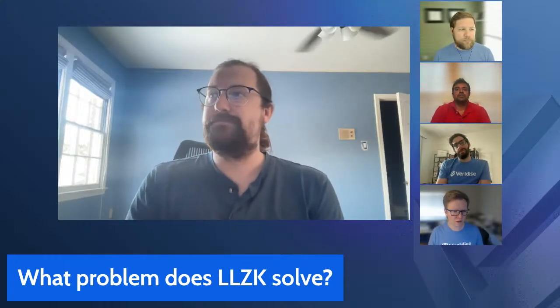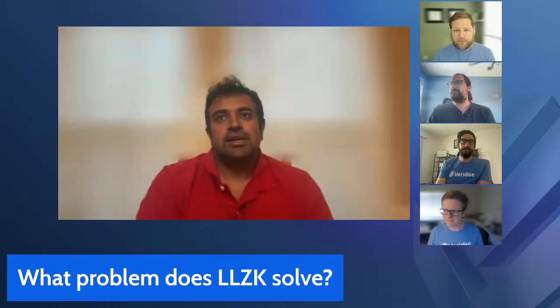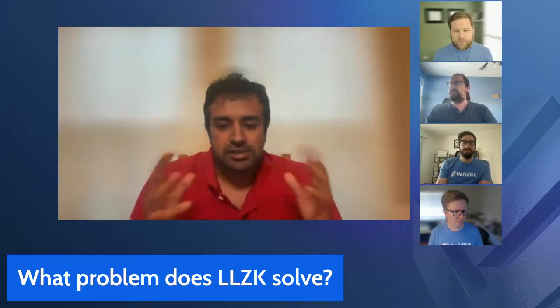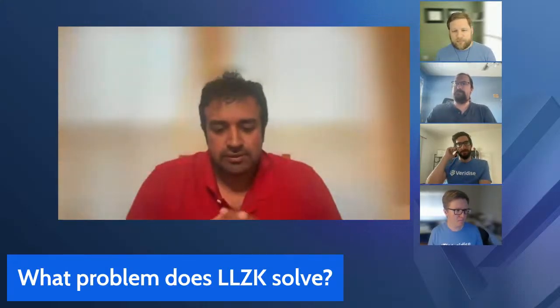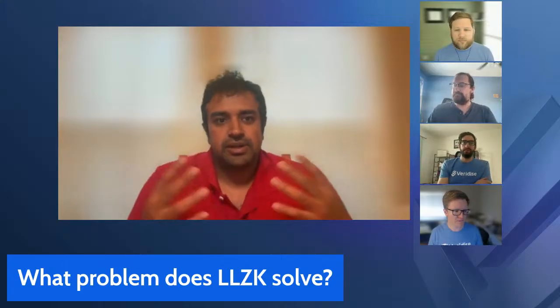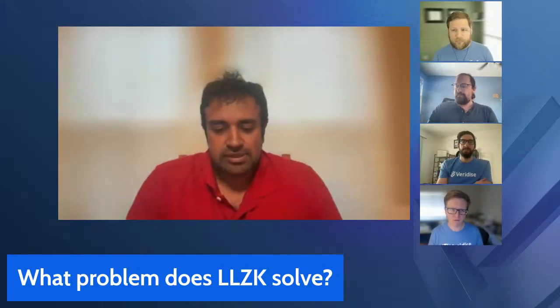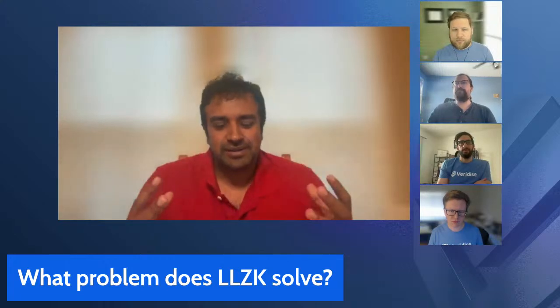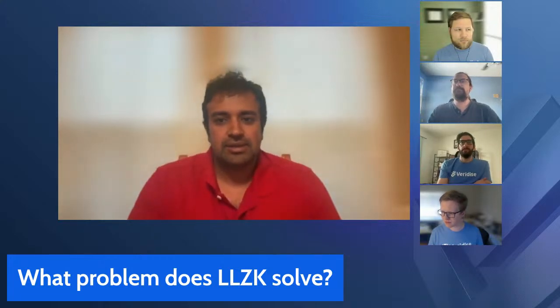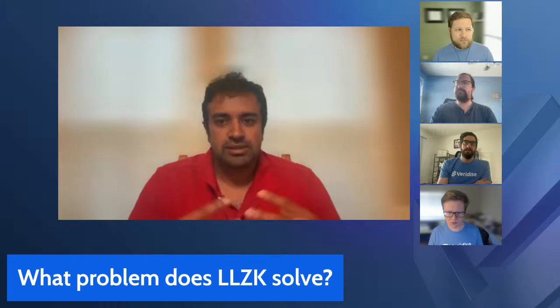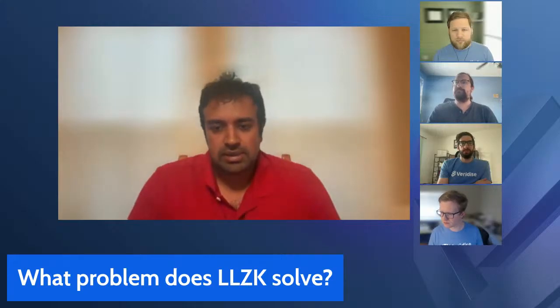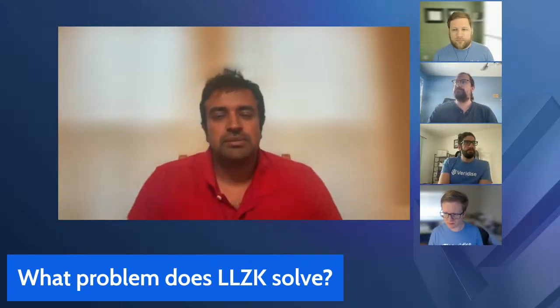Yeah. So the problem LLZK solves is that in the ZK space, when we first looked into it, a lot of ZK languages are quite siloed. What we mean by that is that every ZK language has its own compiler, and each compiler does a lot of the same stuff: it extracts constraints, optimizes them, and then converts them to suitable forms.